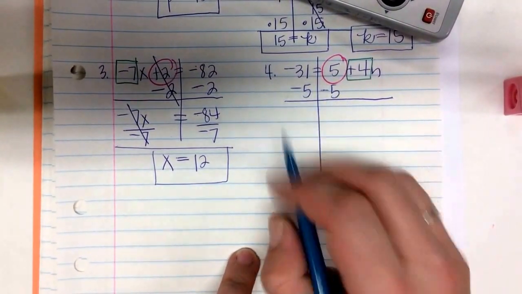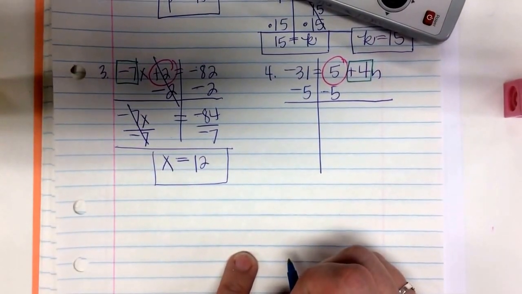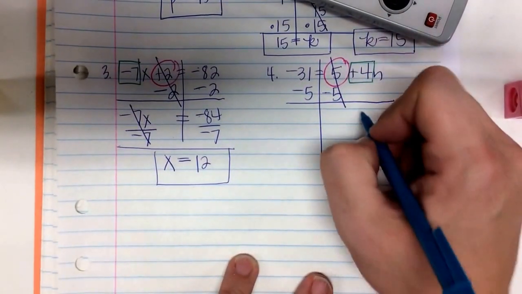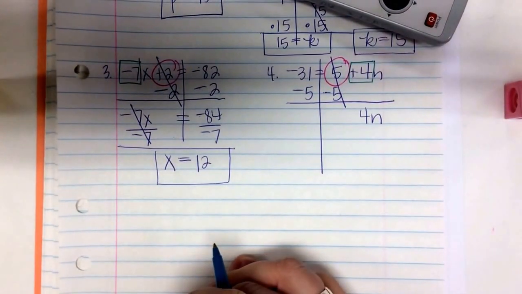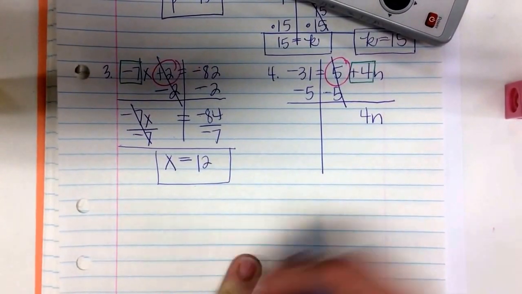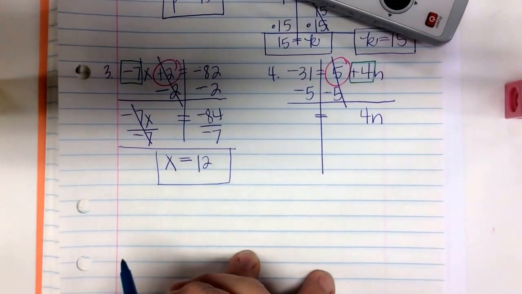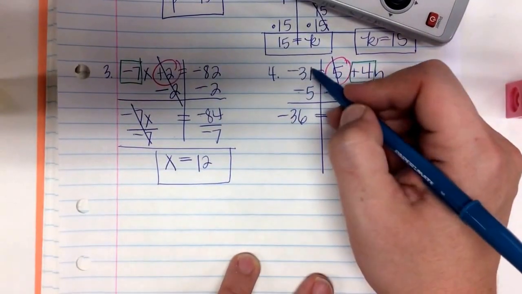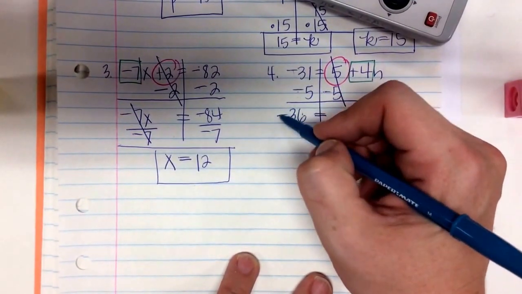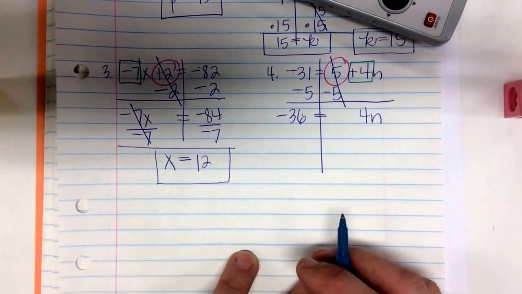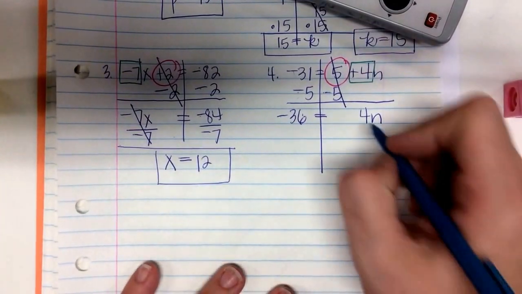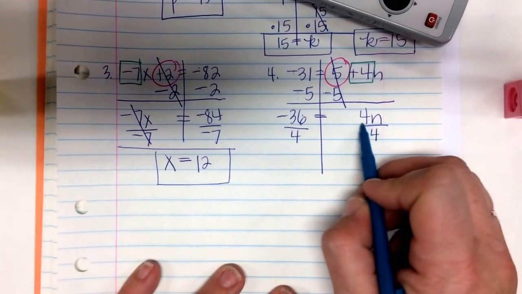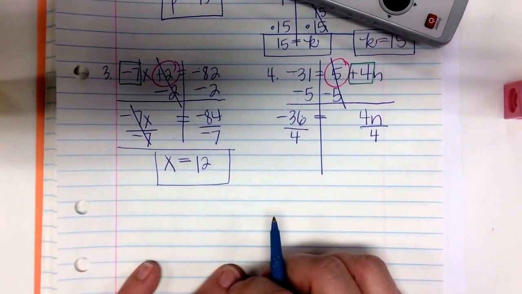All right, Safi, keep going. +4. Do I need to bring that positive down? No. If the signs are the same, find the sum, keep the sign. Good, keep going. What's the next step? Divide by 4 because this right here means multiply. Keep going.